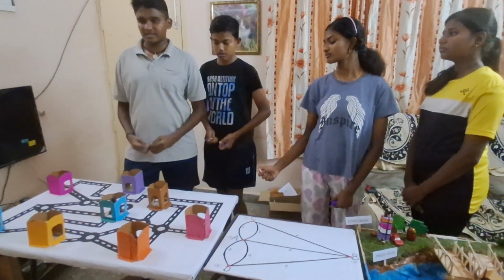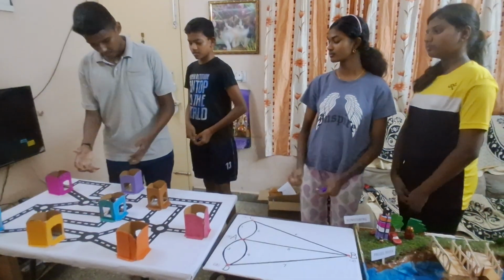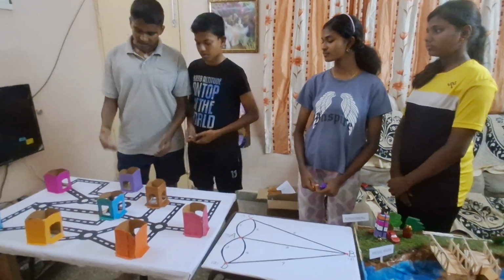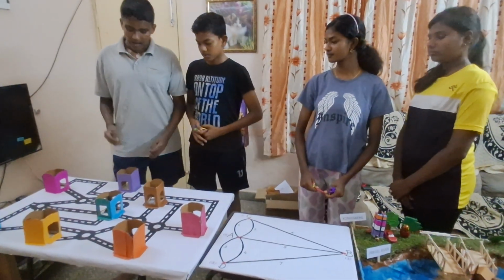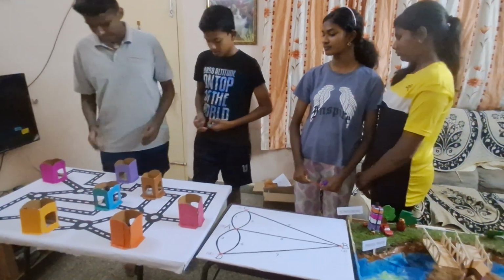Using this concept, we have designed a game. The player can start from any one of the rooms. Then the player should collect 5 coins and come back to the starting point. Under the condition, use the edges exactly once.